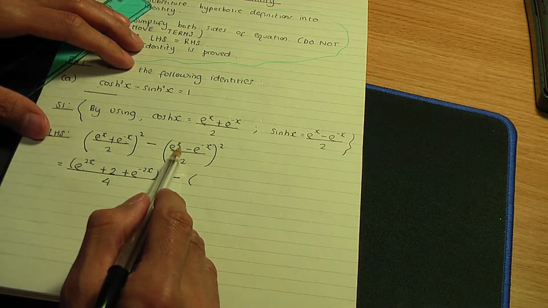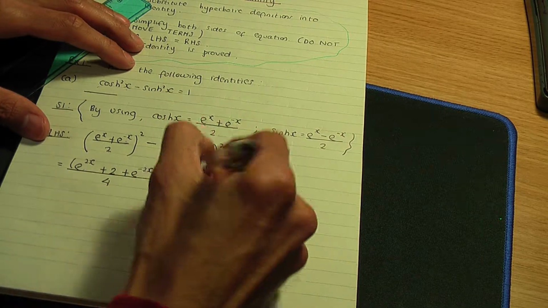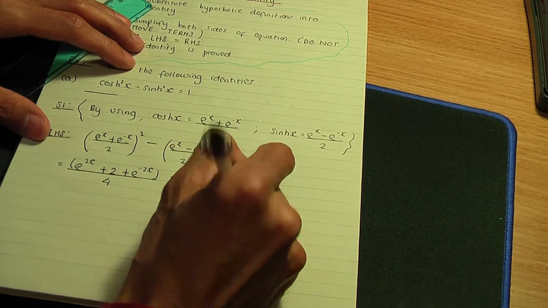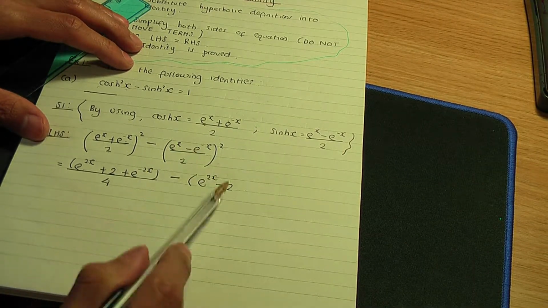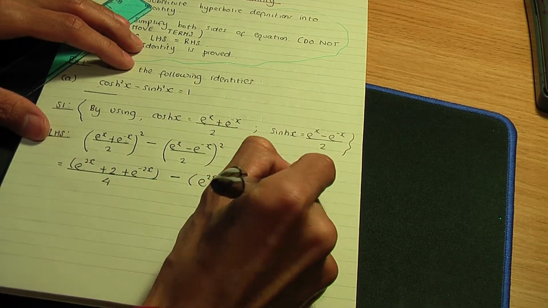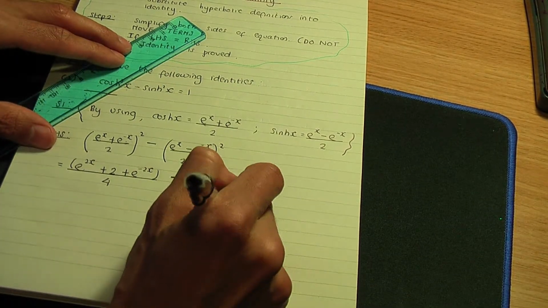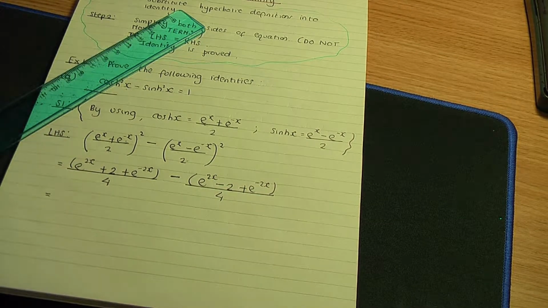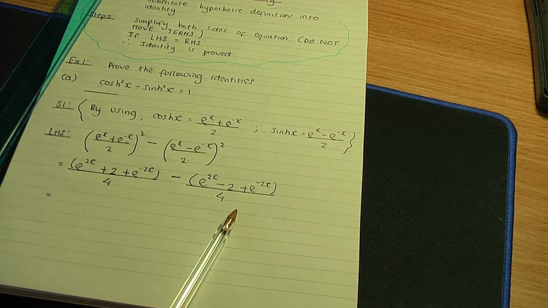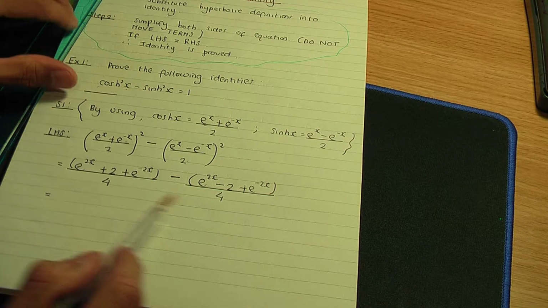If we do the same here, if I expand e to the x minus e to the minus x, squared, we're going to have e to the power 2x minus 2, so minus 2e to the 0, which is minus 2, plus e to the minus 2x, divided by 2 squared again, 4. This is where we get up to at the moment. I hope this makes sense, and I can simplify further.